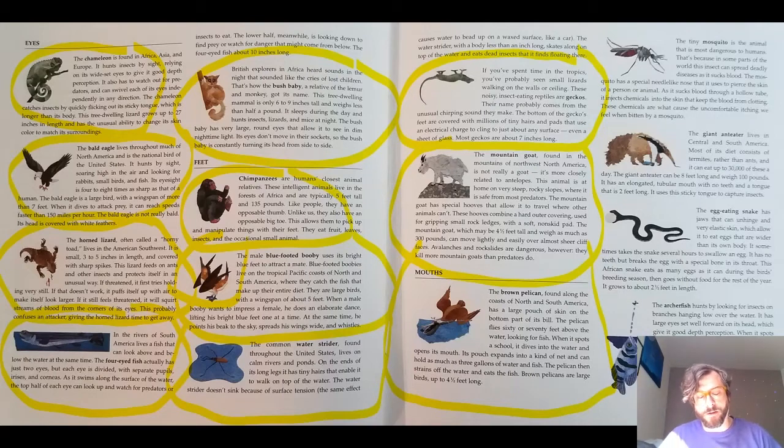They are large. They are big birds. They used to be where I lived. I used to see them all the time. They were huge.